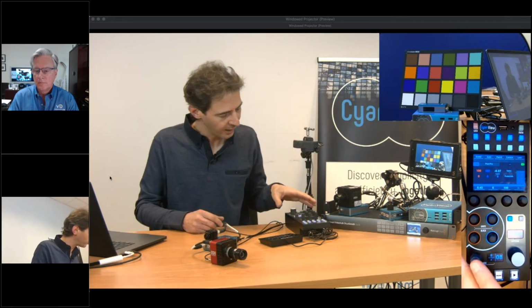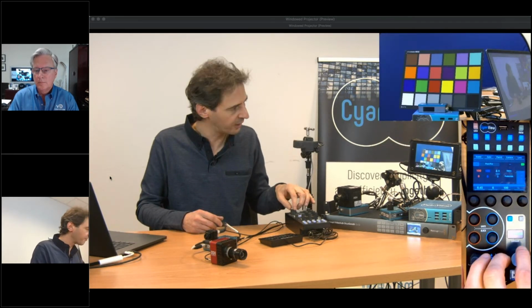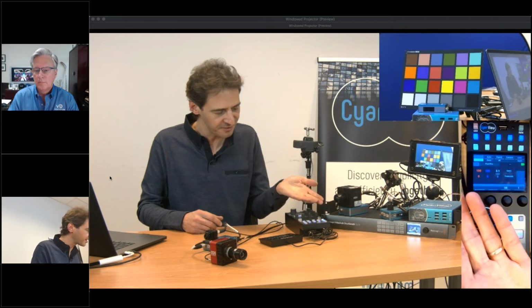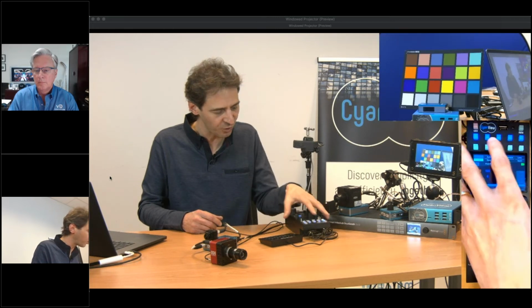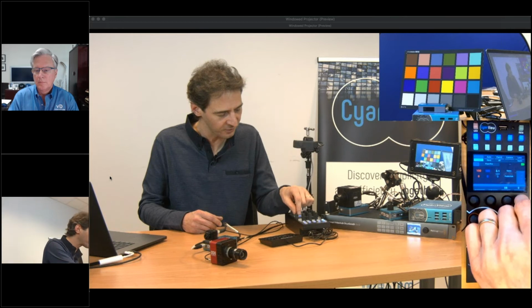What do we have here? So the same thing, I have scene files. I can save, load as many files as I want. So I will just start by resetting this to default. So that's transparent.